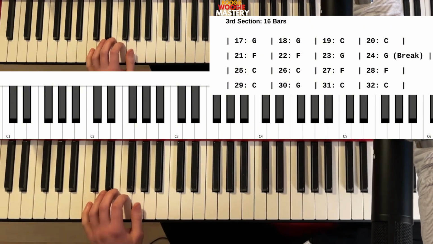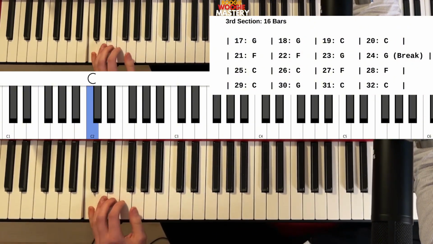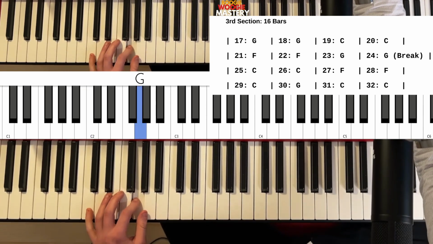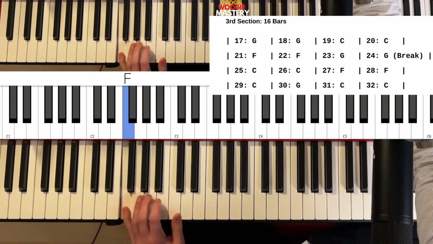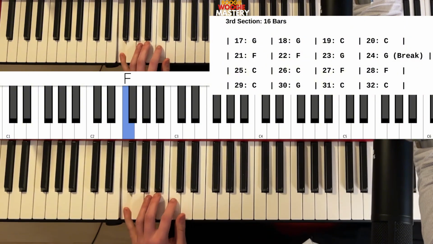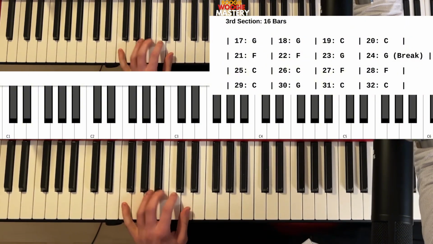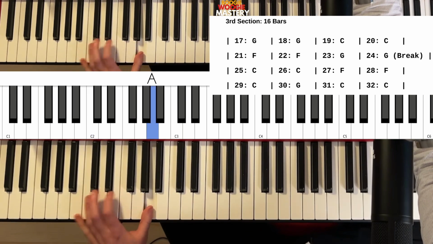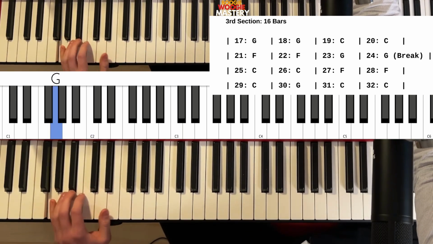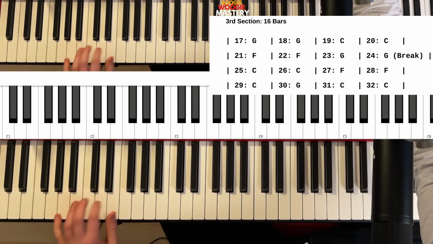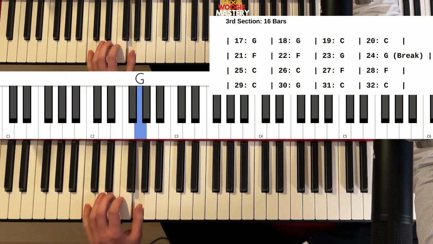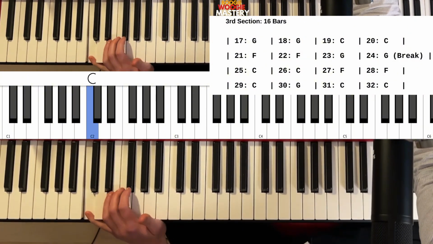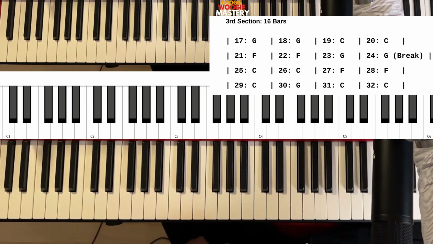And then you go back to C for 2 bars. Then on to F for 2 bars. Then on to C for 2 bars. No, for 1 bar, sorry. And then on to G for 1 bar. And then on to C for the last 2 bars. 31 and 32, or 15 and 16 of the third part.